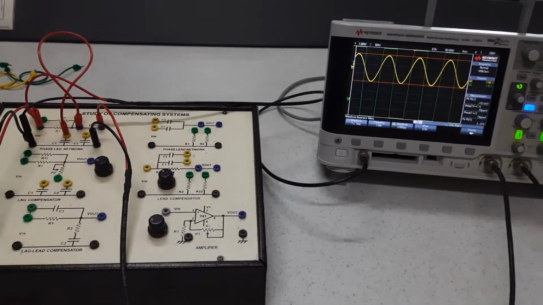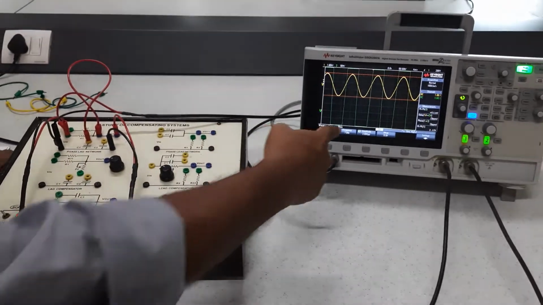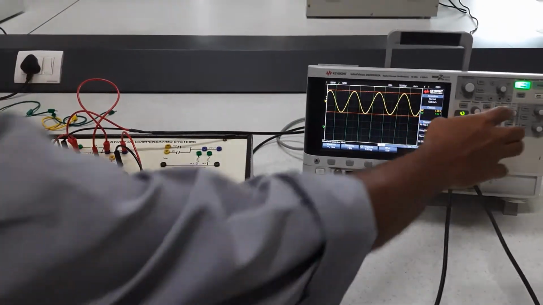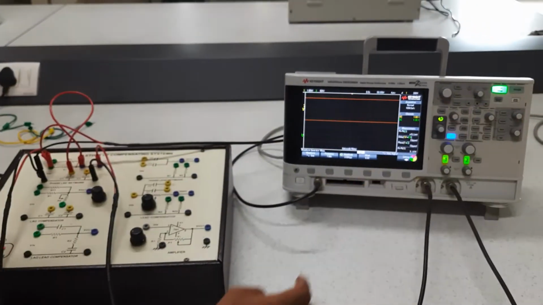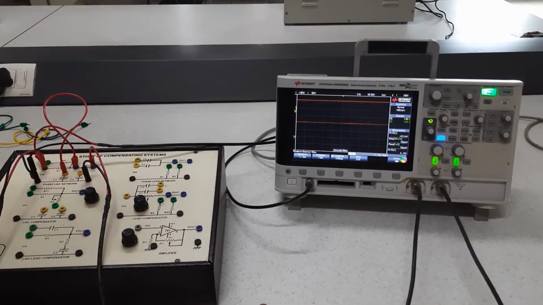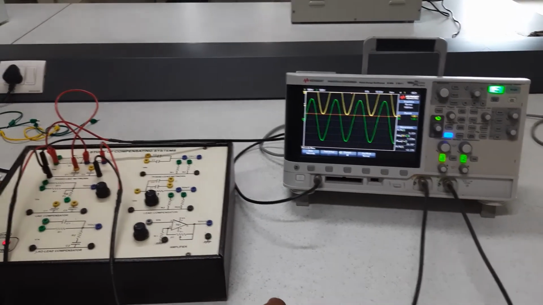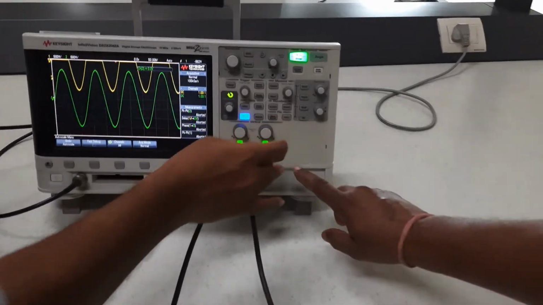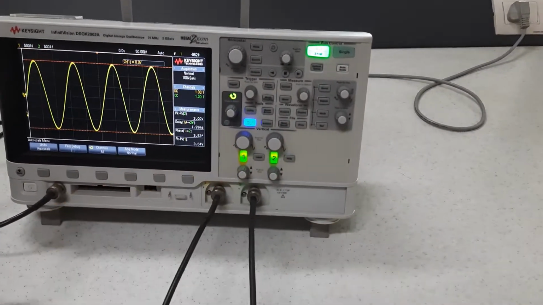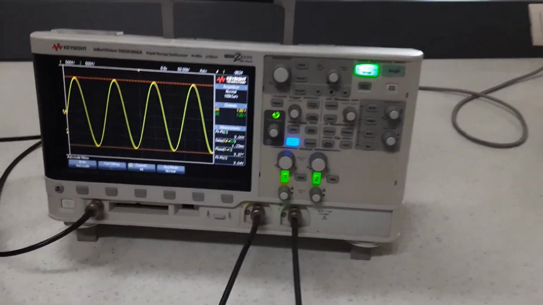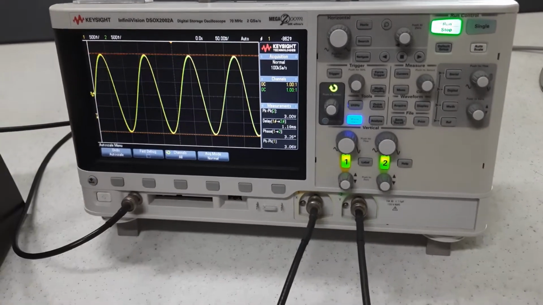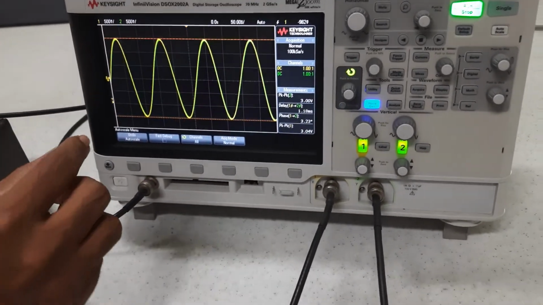And you can see here that we have, maybe let me scale it up. Yeah. And now you can see that both the waveforms are in phase, but there is a phase difference.